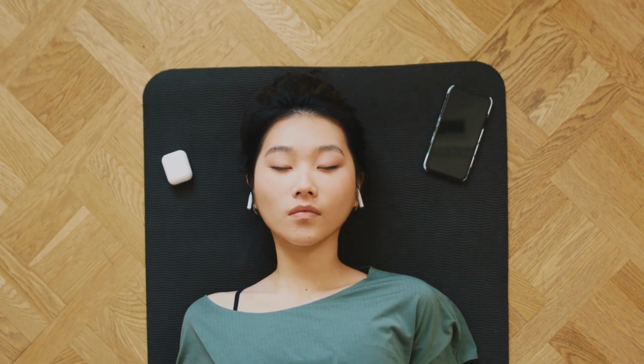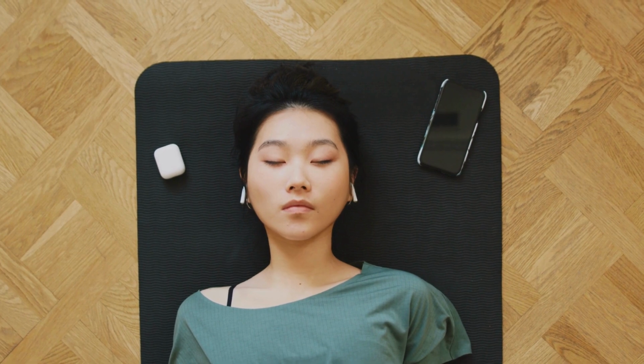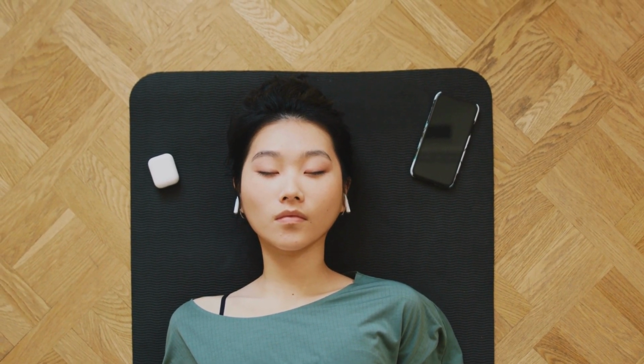Hey guys, welcome back. In this quick tutorial, I'll show you exactly how to share songs from Spotify to your Instagram story with the actual audio playing. Let's get started.